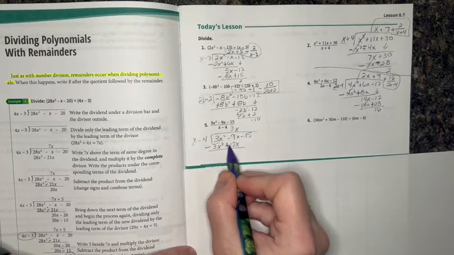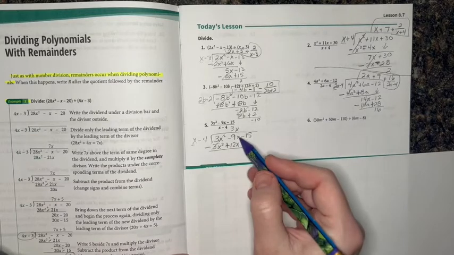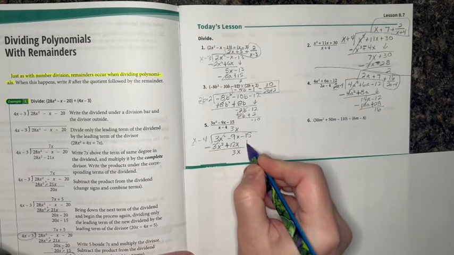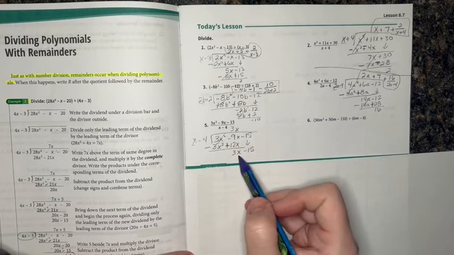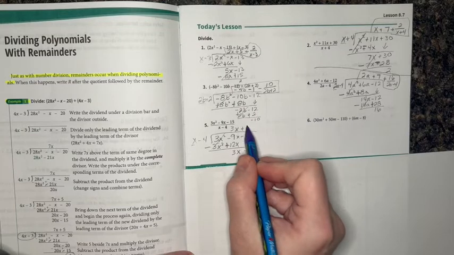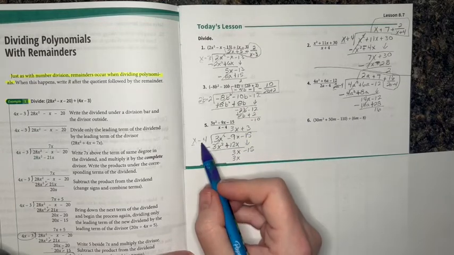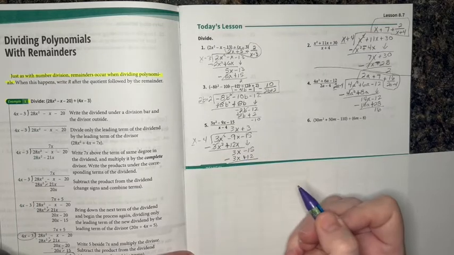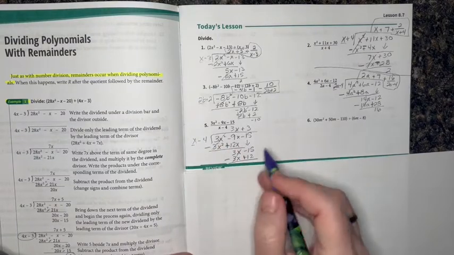Change your signs. 3x squared minus 3x squared, gone. Negative 9x plus 12x is a 3x. This negative 15 drops down. How do I get my x to be a 3x? Well, I have to multiply it by 3, right? 3 times x is 3x. 3 times a negative 4 is a negative 12. Change the signs. 3x minus 3x, 0.